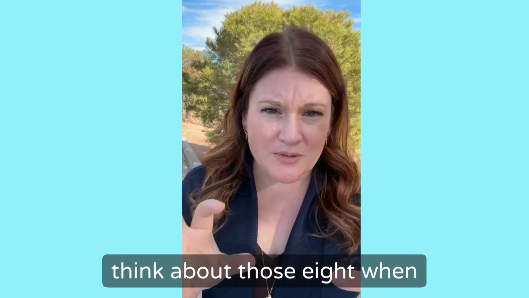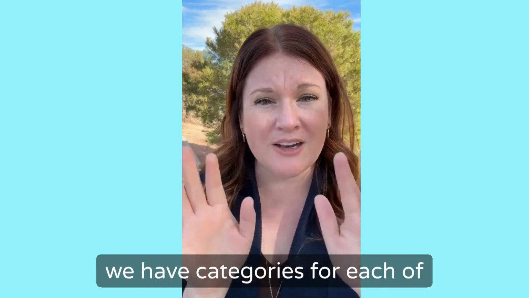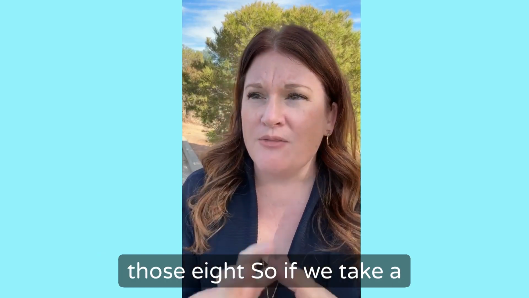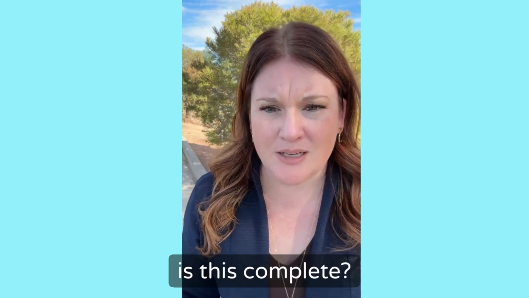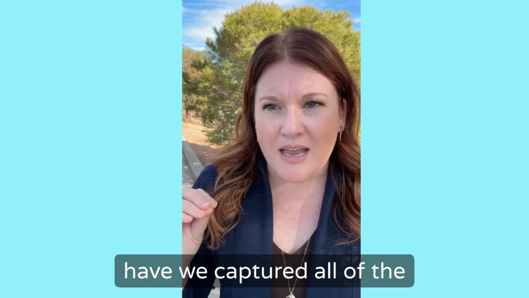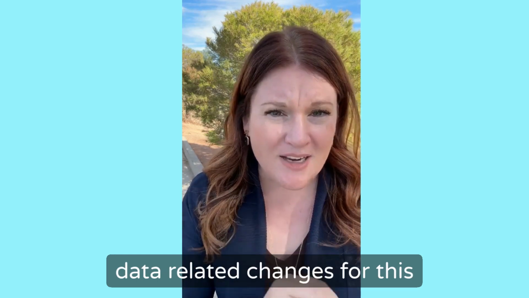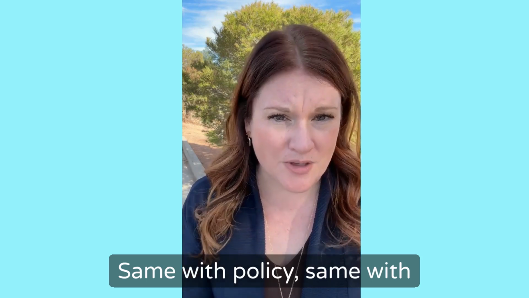When we gather all of the changes, we have categories for each of those 8. So if we take a step back when we're going through and asking ourselves, is this complete? And we're thinking about data, have we captured all of the data related changes for this implementation? Same with policy, same with culture.